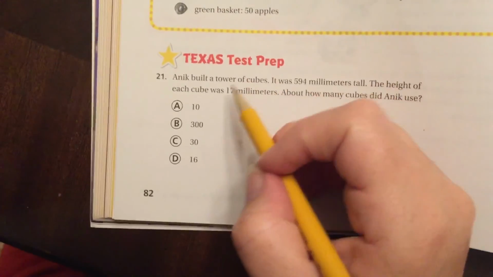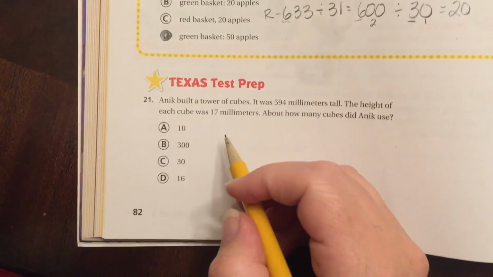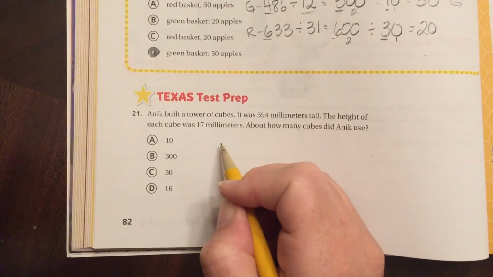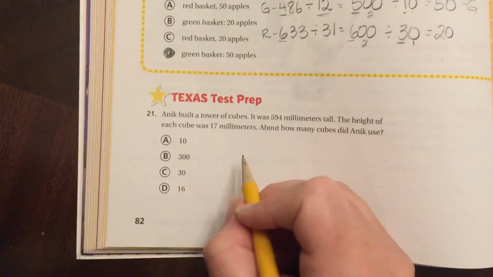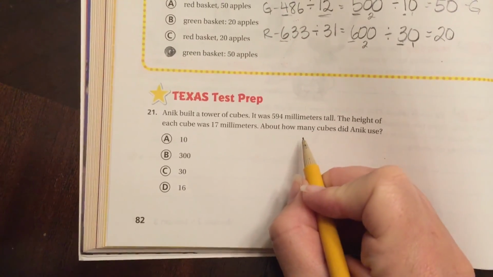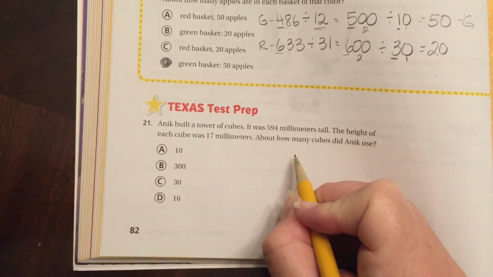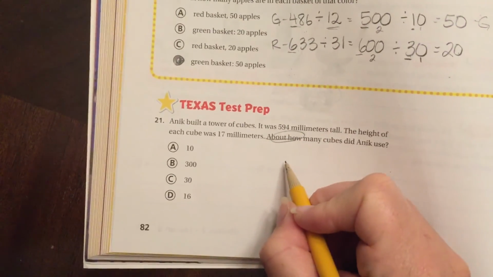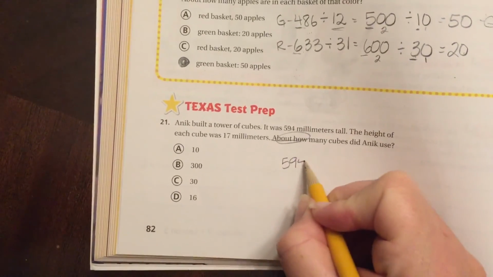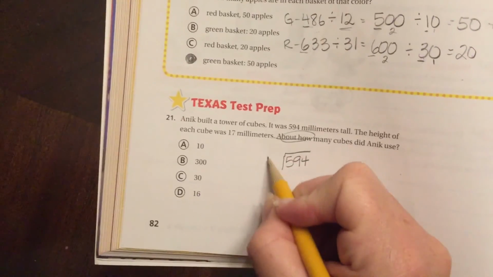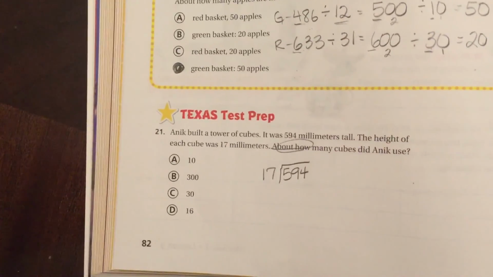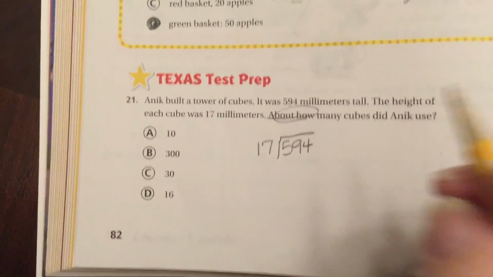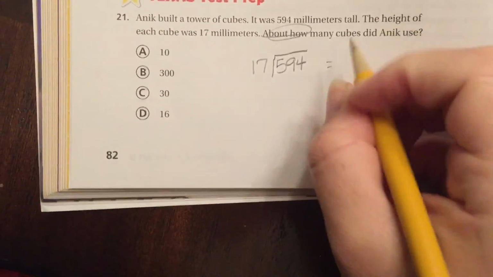I want to find how many cubes he used. So about how many, again, we're estimating. So 594 is being divided by 17. I could solve this, but I want to use compatible numbers to make it an easier problem to solve.